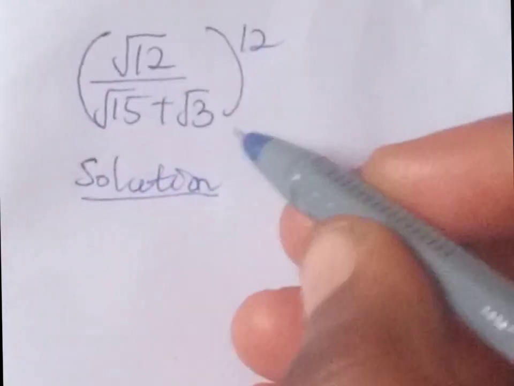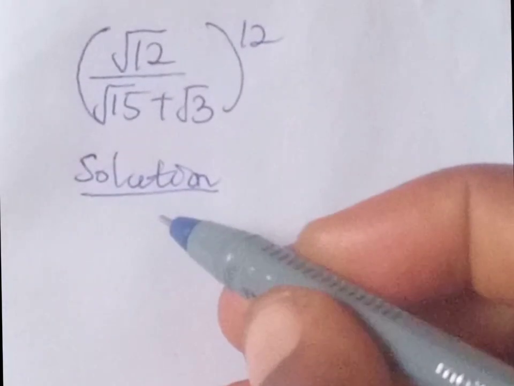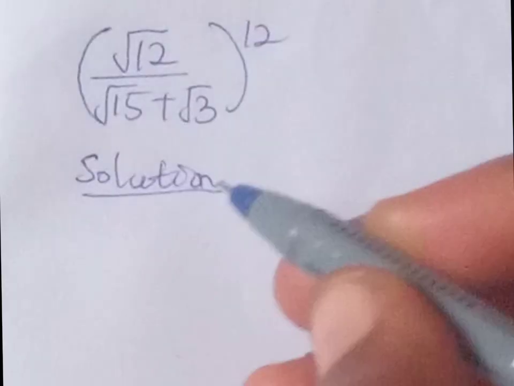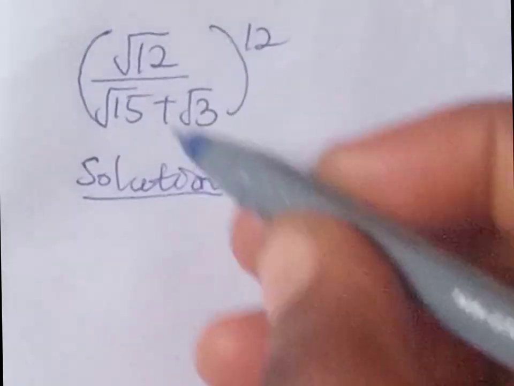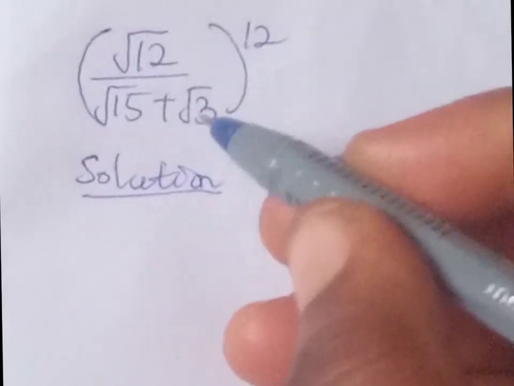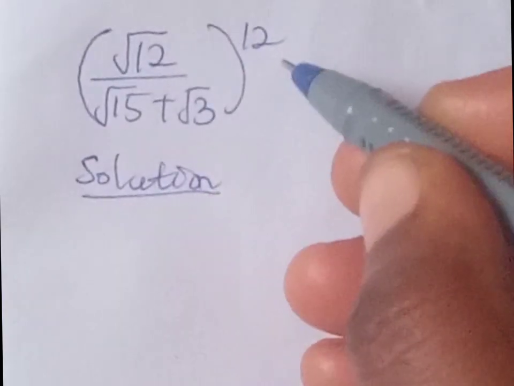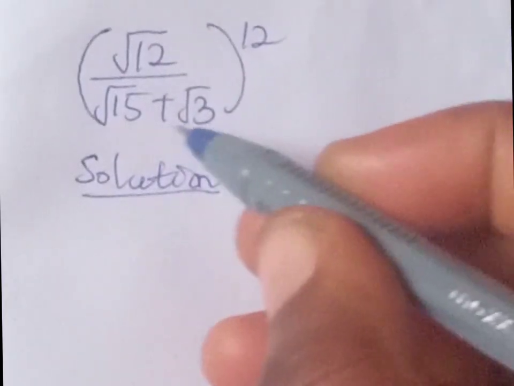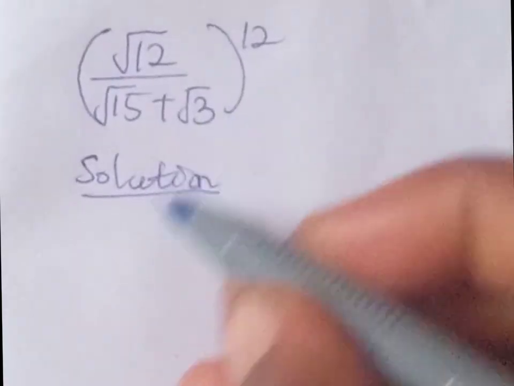For us to solve this expression, the first rule is, when dealing with complex exponential expressions, always simplify the inside first before touching the exponent outside. Let's look closely at all the three square roots inside the main fraction.